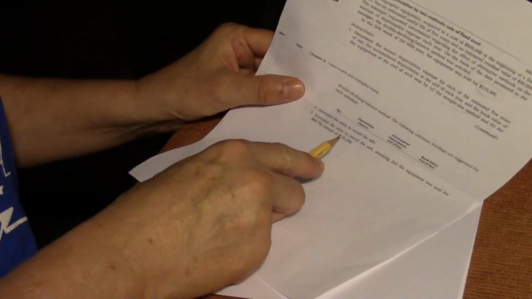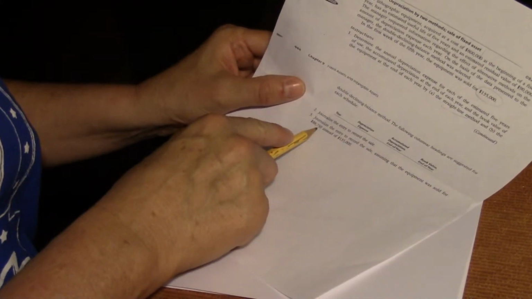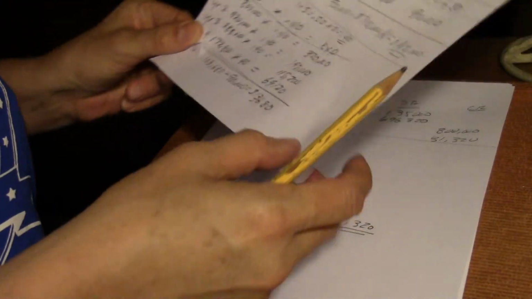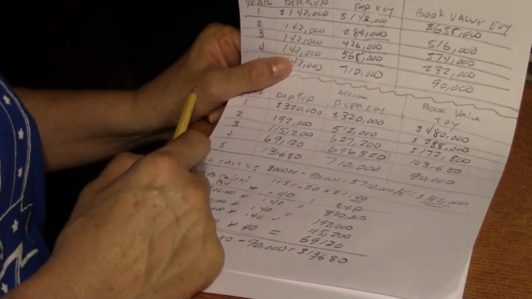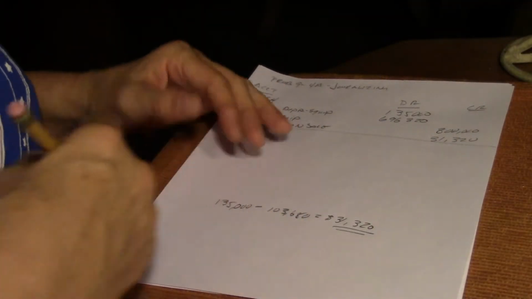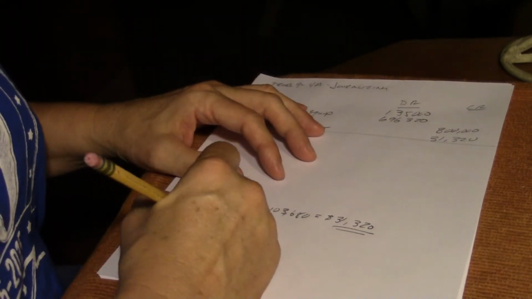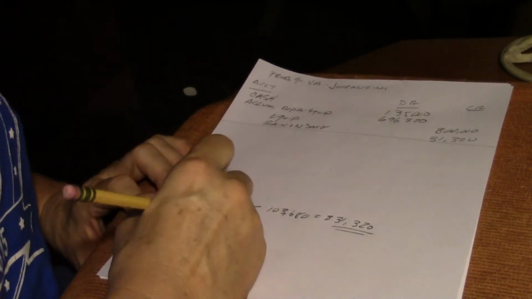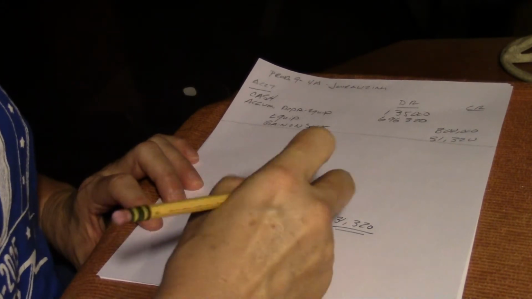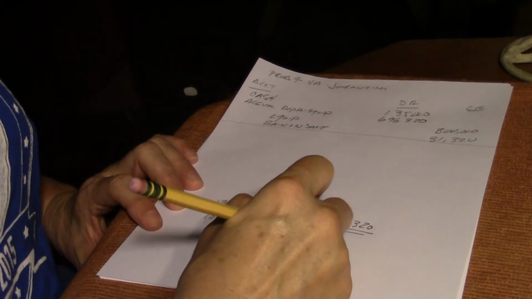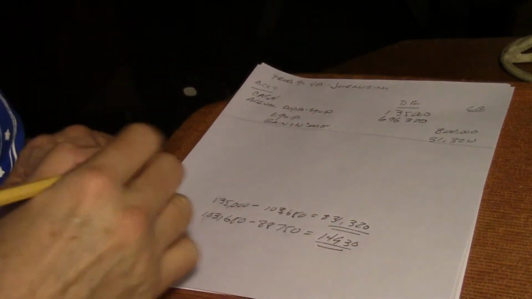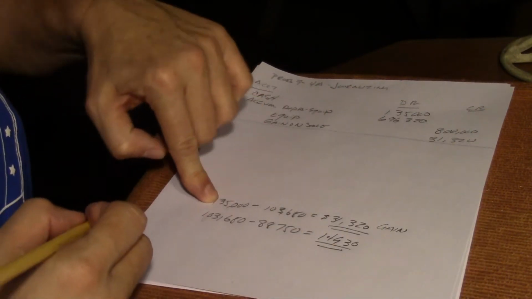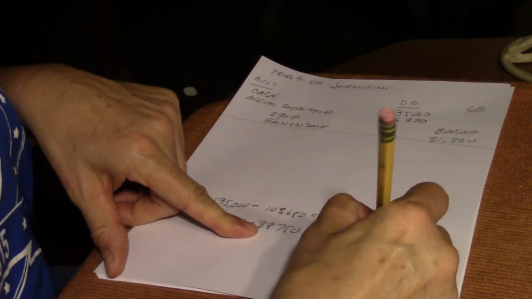Now let's do it again at a loss. So assume the equipment was sold for a loss. All right? So remember, it's the beginning of year 5, so the accumulated depreciation amount is the end of year 4. We still have this book value of $103,680, but now they're only giving us $88,750. So we're going to take the difference between $103,680 minus $88,750, and that difference is $14,930. So that's our loss. This one was a gain because they gave us more. This one is a loss because they gave us less.